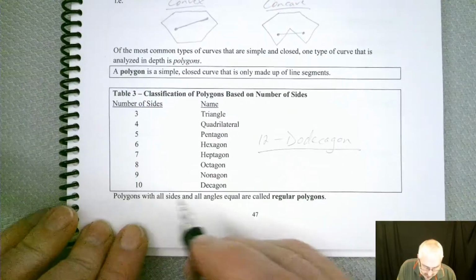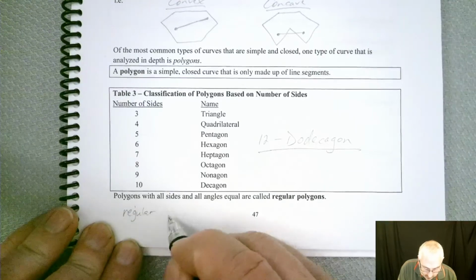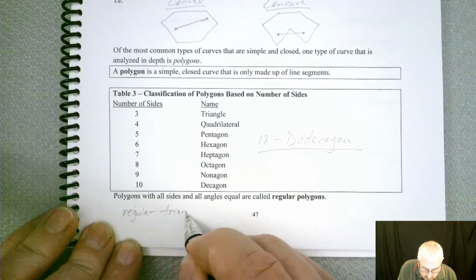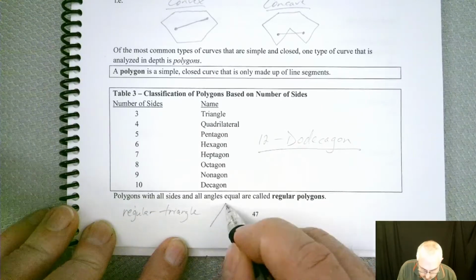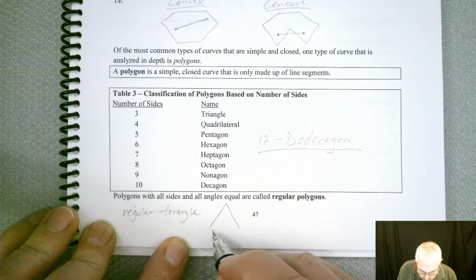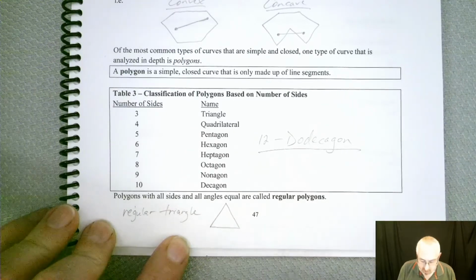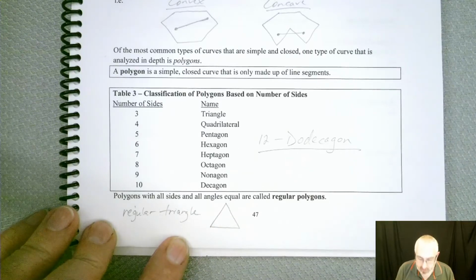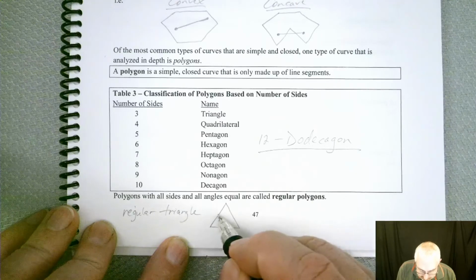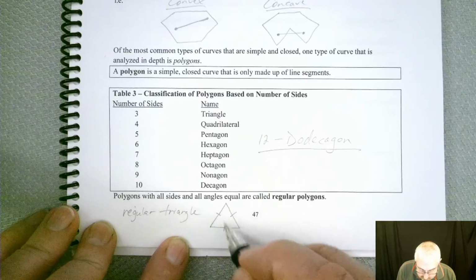So if we wanted a regular triangle, that would look something like this. Now, it's not perfect by any means, but how we can kind of infer that it is a regular polygon, we can put a little dash in each side, a single dash.